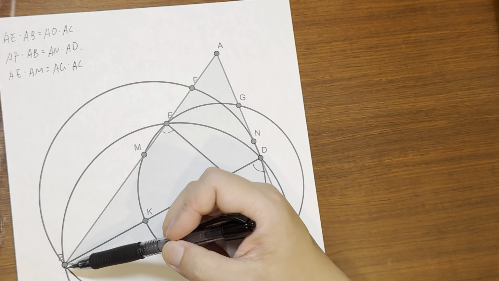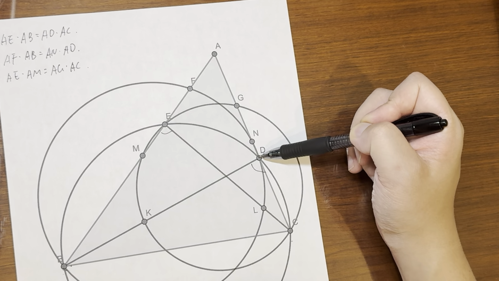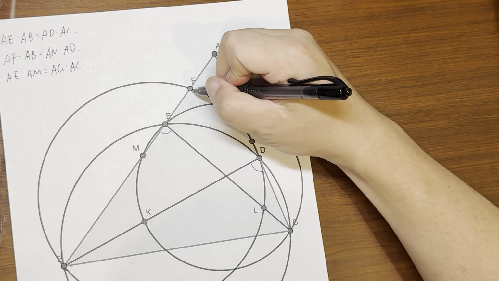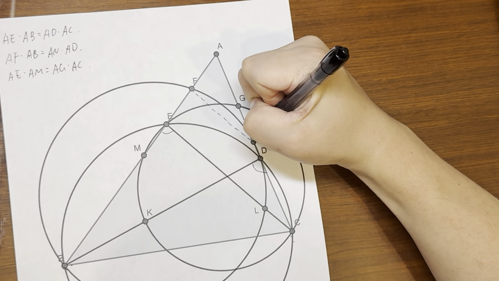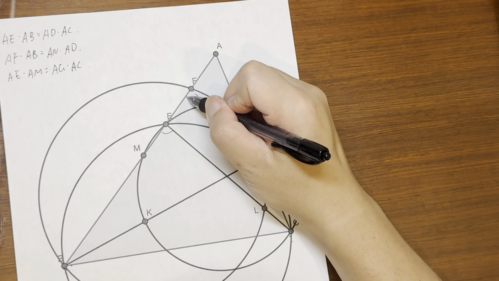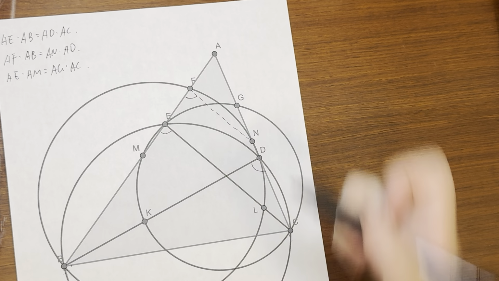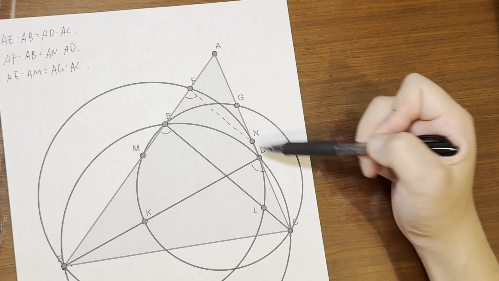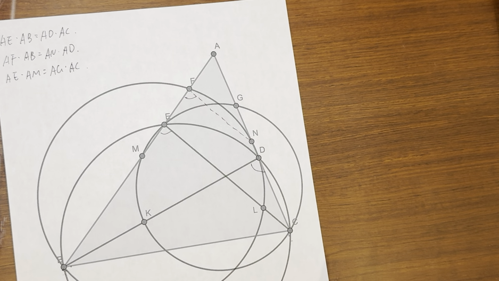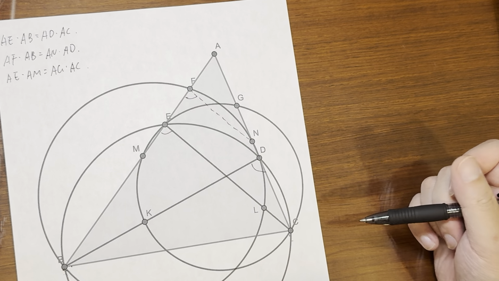And because B, F, N, D are cyclic on this circle, the angle BDC also equals angle BFN. So the angle BDC equals angle BFN.